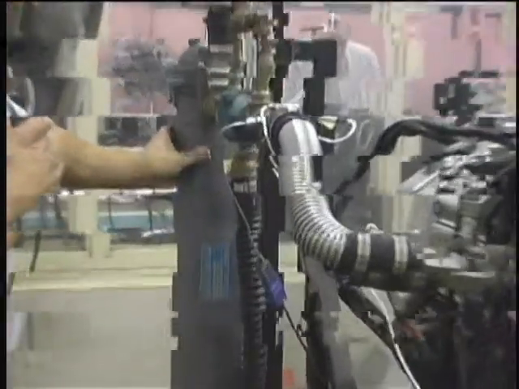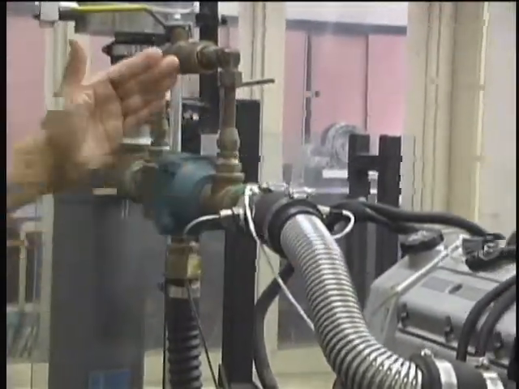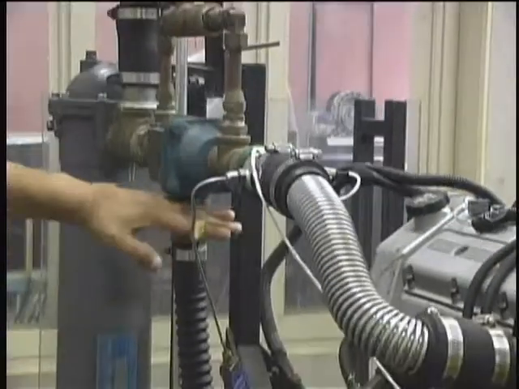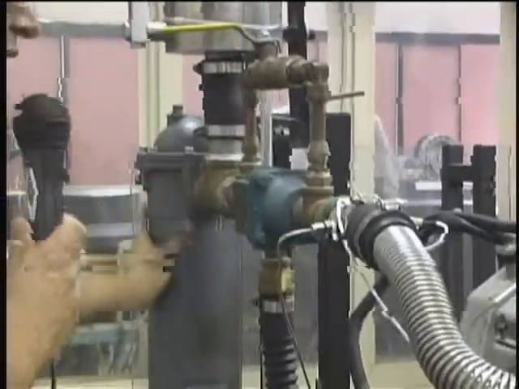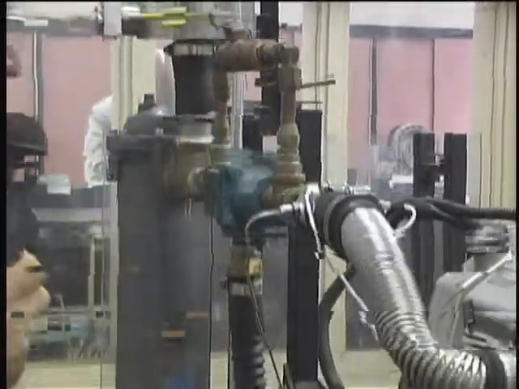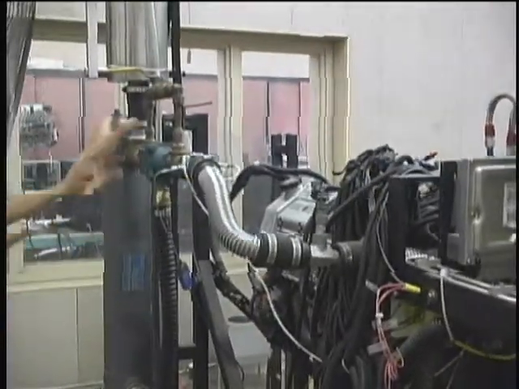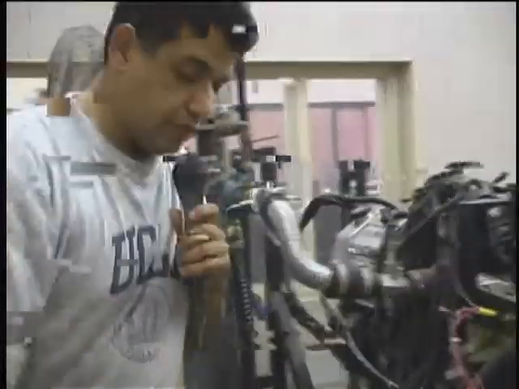This is the actual heat exchanger. This is like a thermostat. When the water gets to a certain temperature, this one closes and this one opens up, and it goes to the actual heat exchanger. When it cools down, you close this side and you open up this one and you start the cycle again. That's about it as far as the heat exchanger.